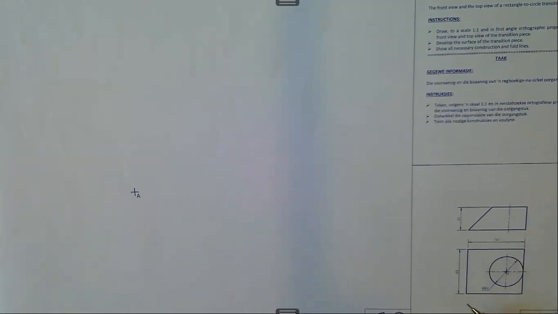This is the rectangle that is defined as well as the circle, which is at the top. So the circle could mean a cone, the circle could mean a cylinder, the rectangle could mean a prism going downwards, okay? Right? It could also be referring to a pyramid, depending on the design of the mechanism that is required. Right, what are the instructions? Draw to scale 1:1 and in first angle orthographic projection, the front view and top view of the transition piece. So we are going to copy this. Develop the surface of the transition piece, show all necessary construction and fold lines.